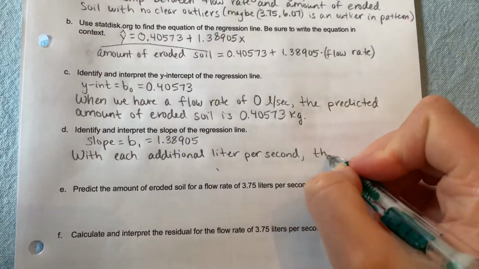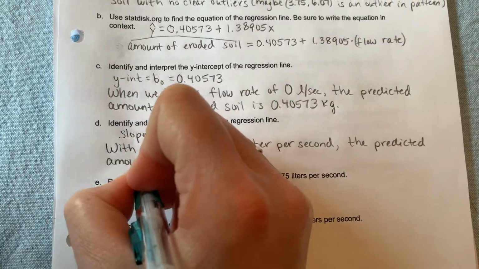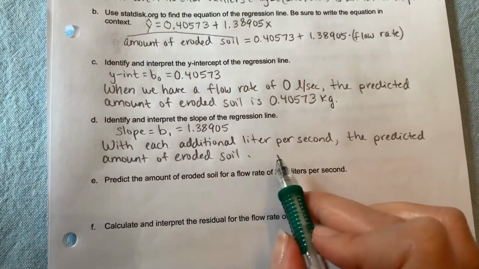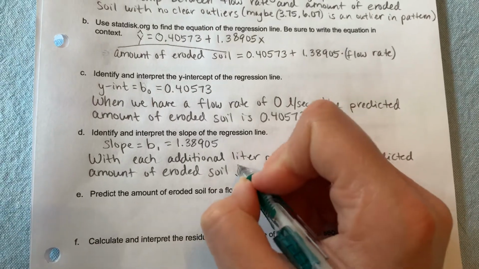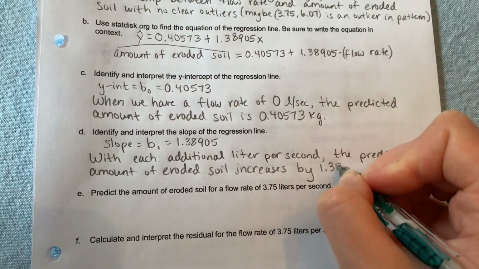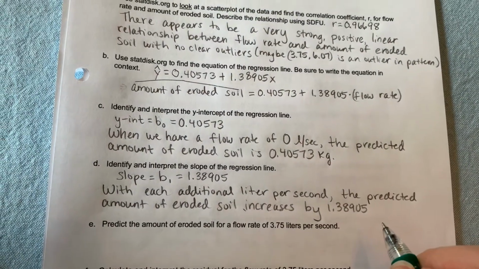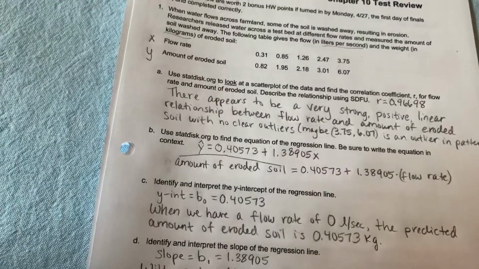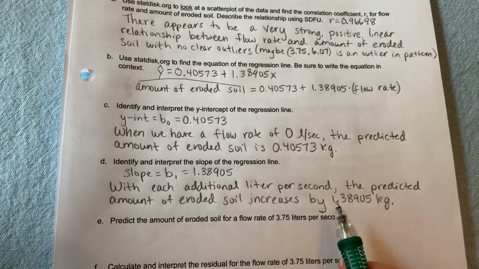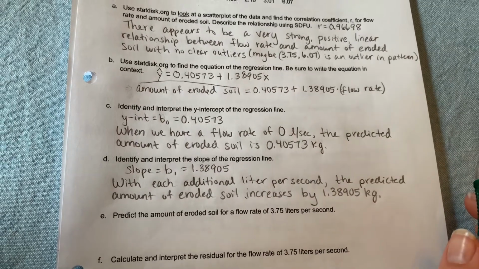So the y context is the amount of eroded soil. With each additional liter per second, the predicted amount of eroded soil increases, because the slope is positive, by 1.38905. And again, I want to put that in context of the units. So amount of eroded soil was measured in kilograms. So for every liter per second I add of water, the predicted amount of eroded soil increases by 1.38905.